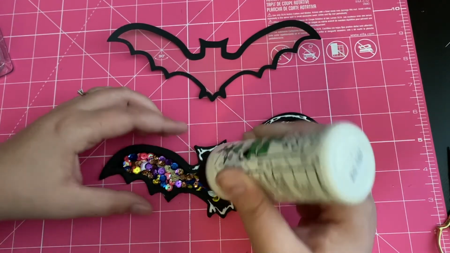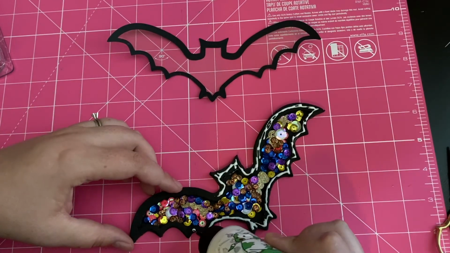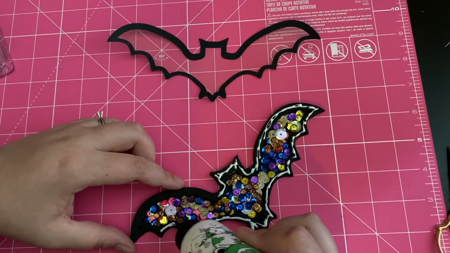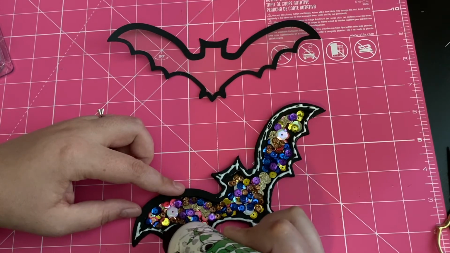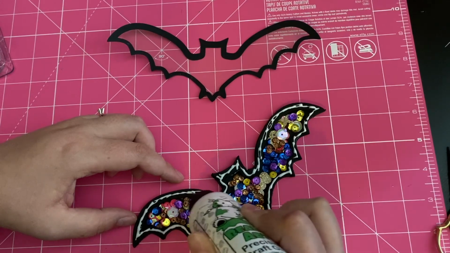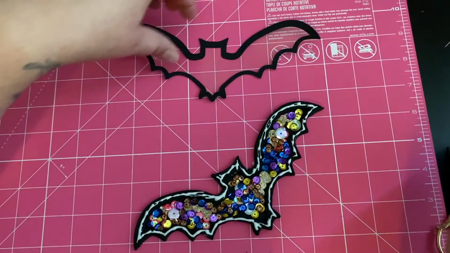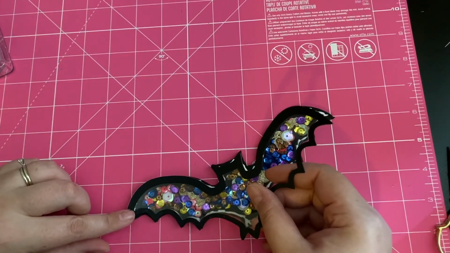And make sure that you glue, don't leave any gaps because you don't want the sequins to fall out. Okay, that is done. Then we're just going to put this on top.